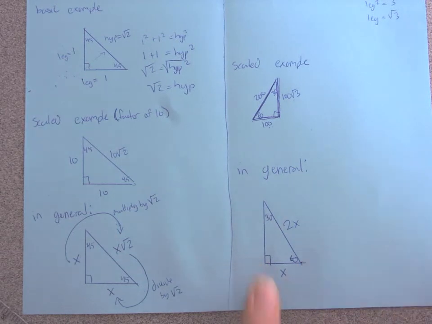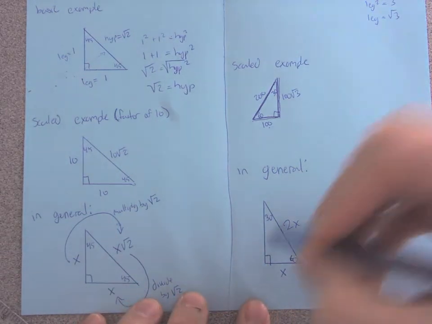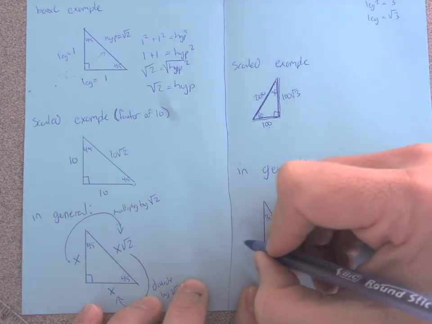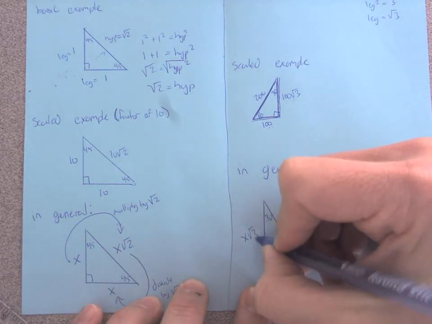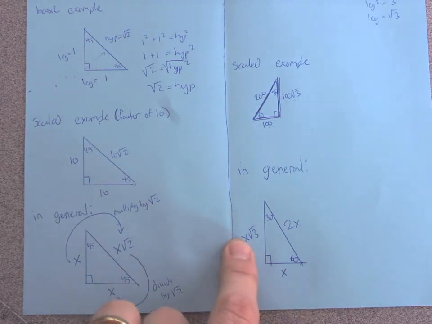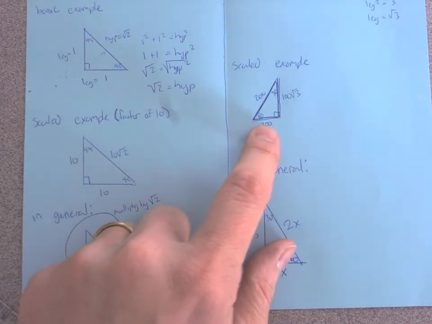Okay? If the short leg is x, then the longer of the two legs, like these are the two legs, the longer of the two legs is x times the square root of 3. Whatever this number is, you multiply it by the square root of 3 and you get this one, right? So if this is 100, this is 100 root 3.